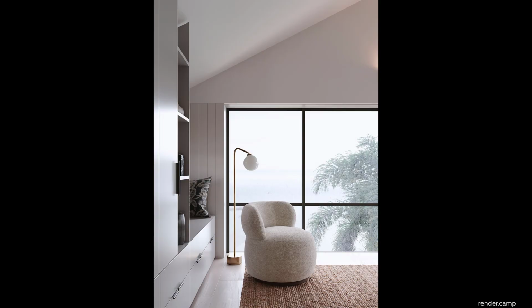On this mini course we'll make this interior. I'll show you all the stages of creating, such as modeling, lighting, materials and post-production. Watch very carefully to achieve the same result. So let's get started. First lesson, modeling.